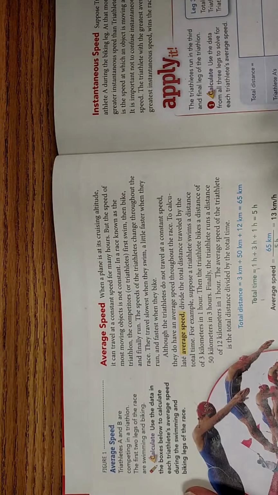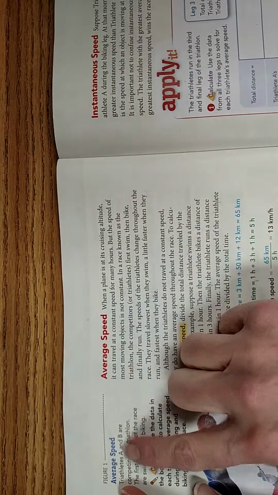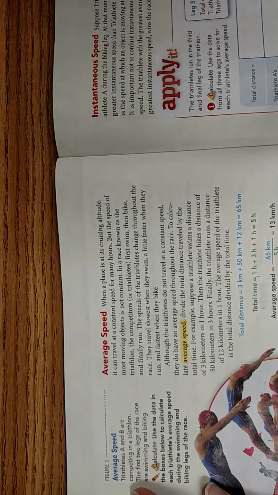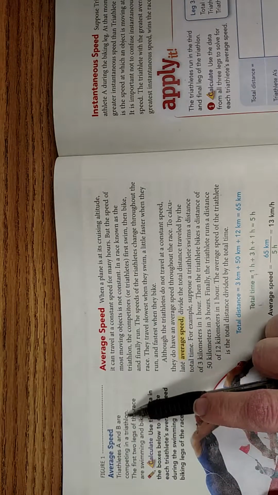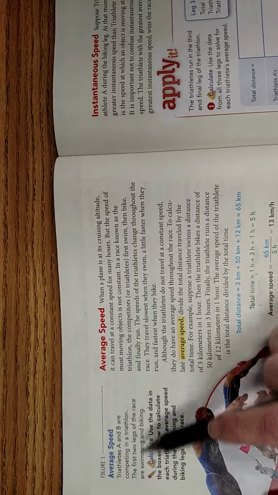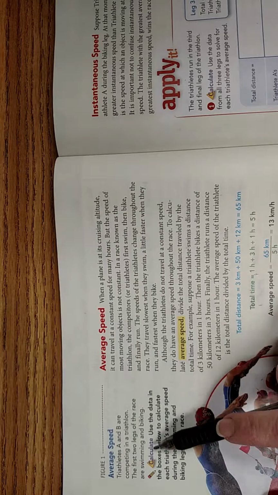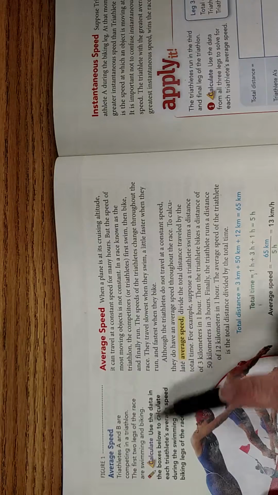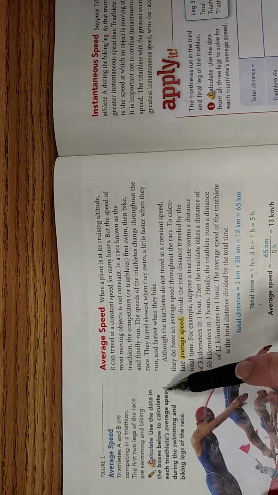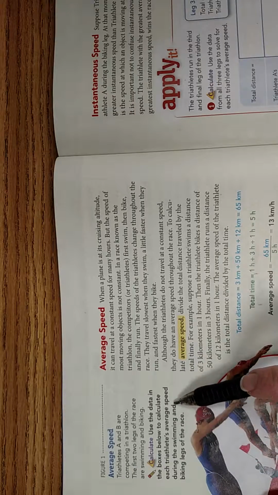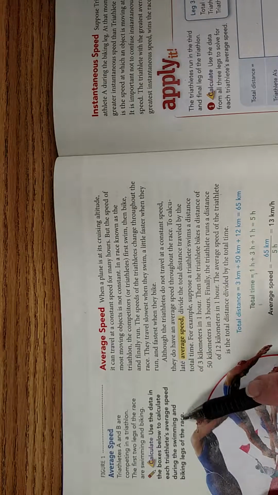Again, talking about speed, average speed. Triathletes A and B are competing in a triathlon. The first two legs of the race are swimming and biking. We want to calculate... Use the data in the boxes below to calculate each triathlete's average speed during the swimming and biking legs of the race.